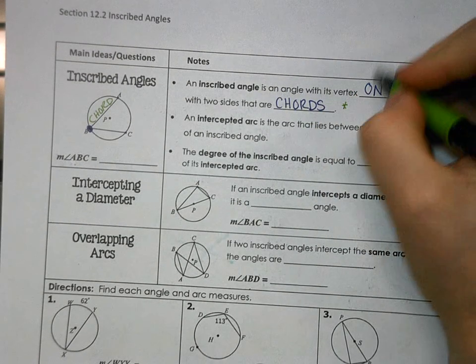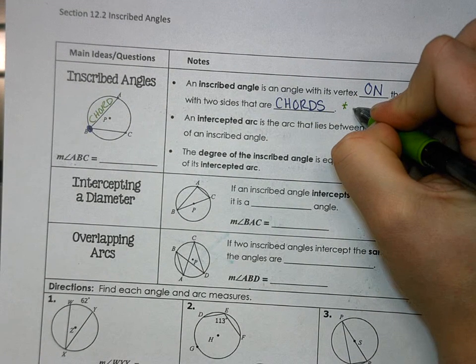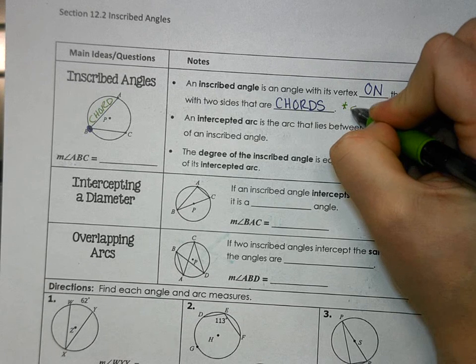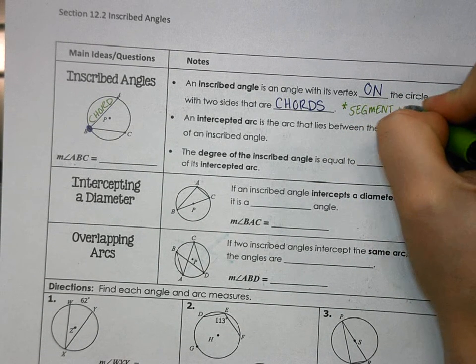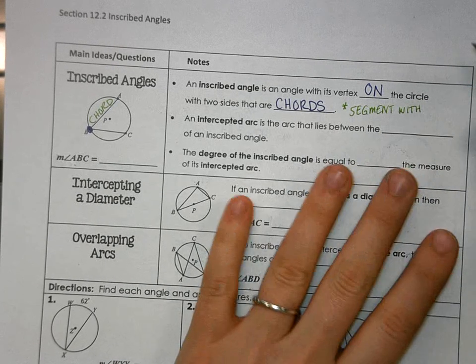All a chord is a segment with endpoints on the circle.